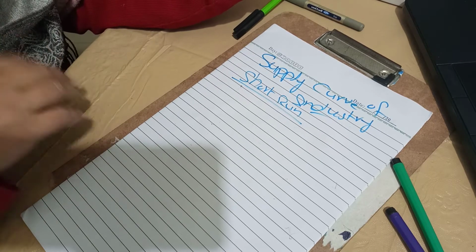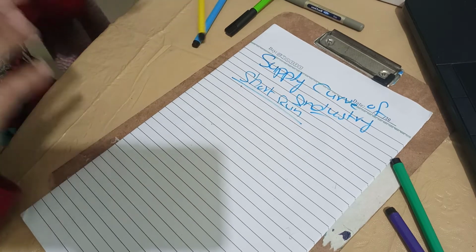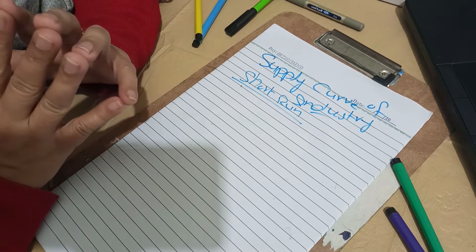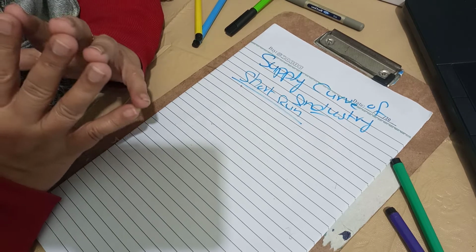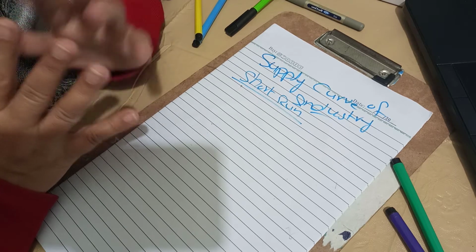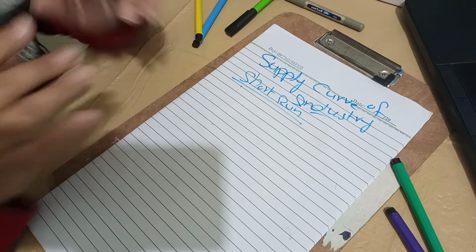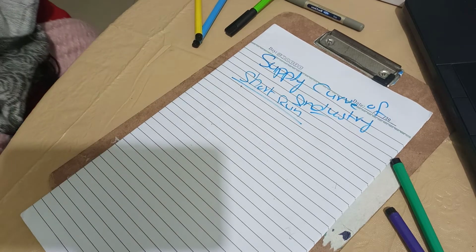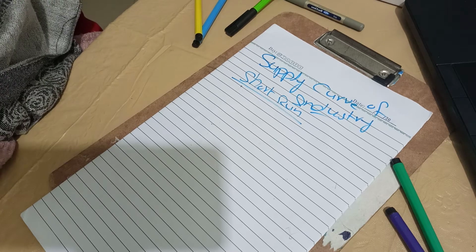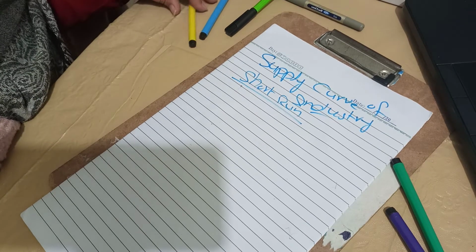where it is at the minimum point of the average variable cost curve, or we can say the point where the marginal cost curve is equal to the marginal revenue, the point for all rates of output equal or greater than the rate of output associated with the minimum average variable cost.